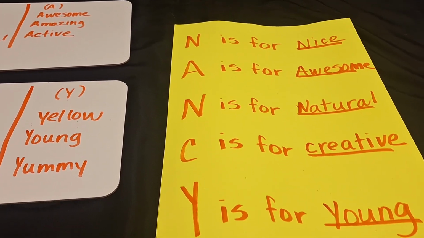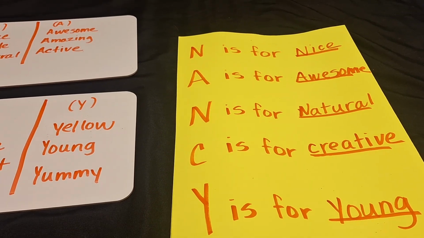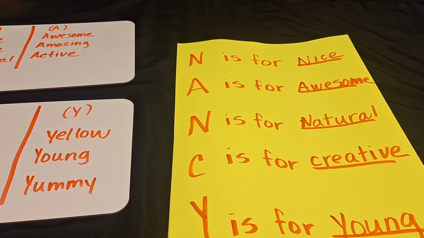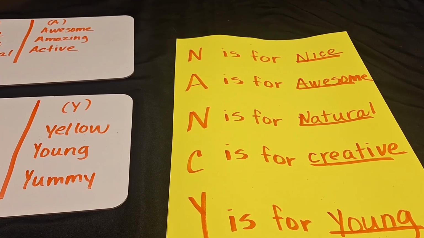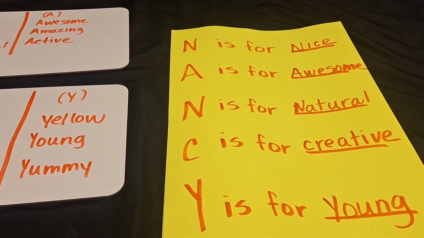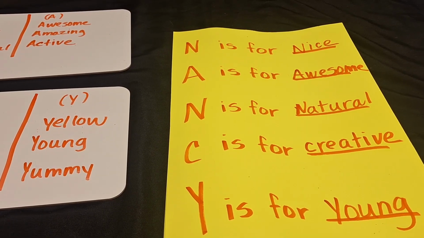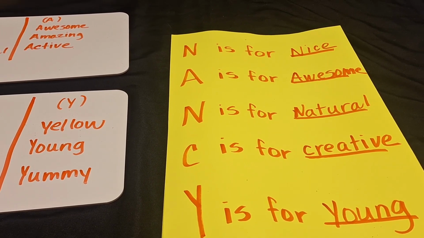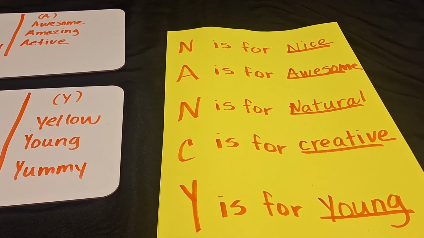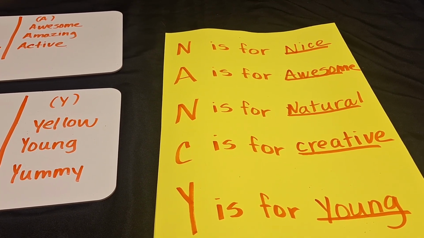And once you finish, you will have an entire poem all about you, using adjectives and colorful words to describe you. Have fun, and remember to think bigger, and continue watching Learning with Miss Nancy.